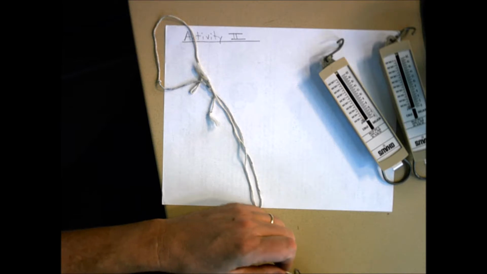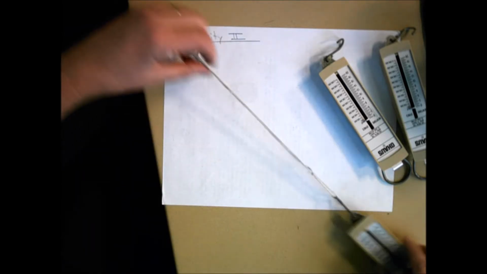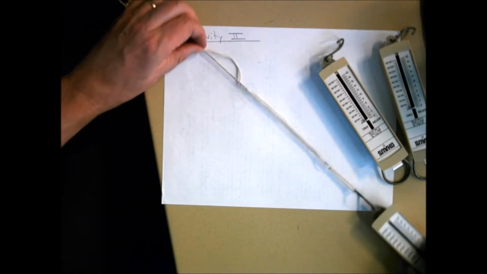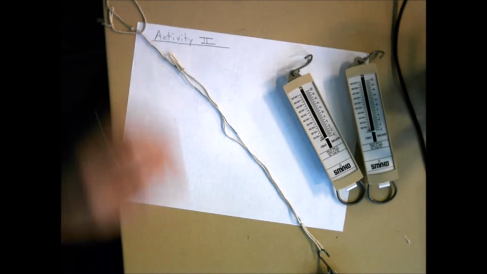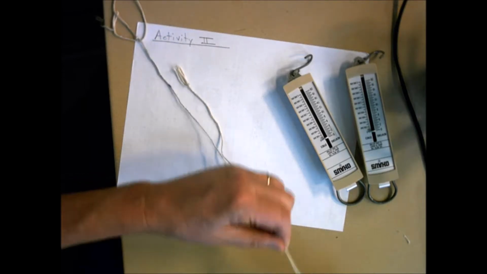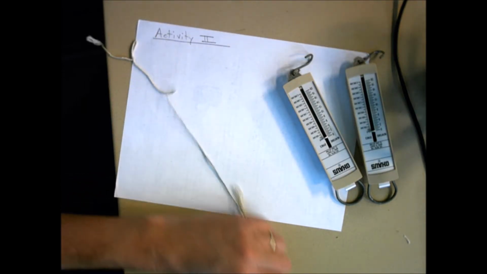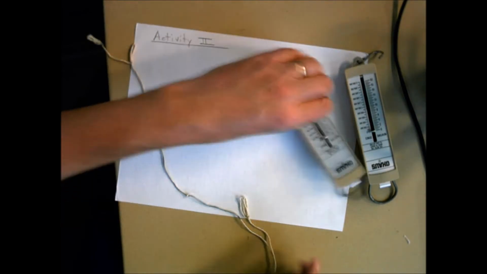So anyway, but now we're going to have, we're going to call this one F1. I can barely fit this on the camera. So one of them from the middle, that's going to be your F1, and then you're going to have F2 and F3 pulling the other way.